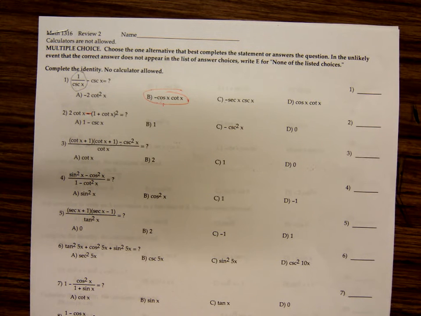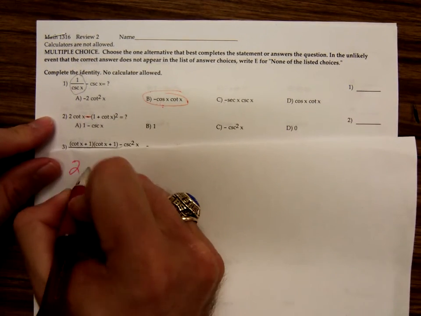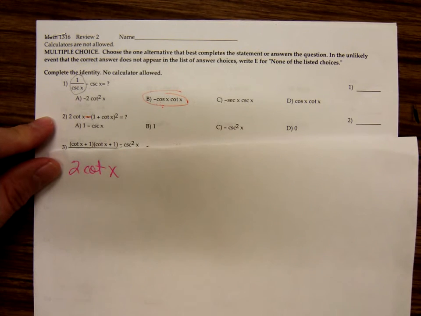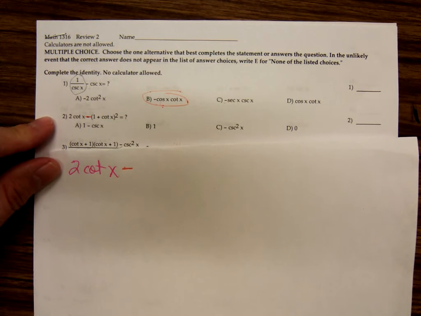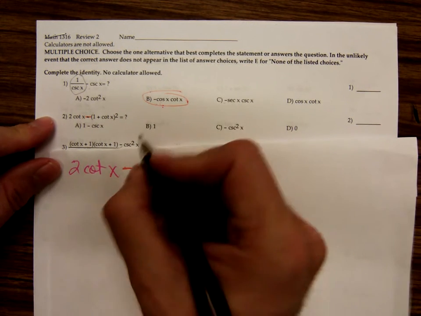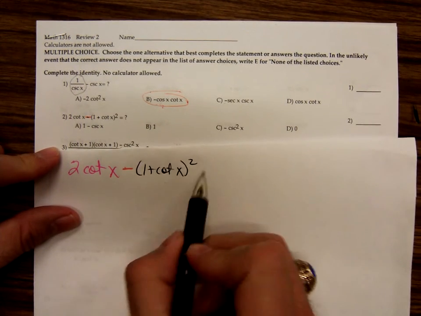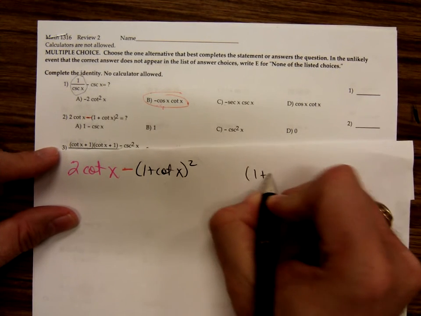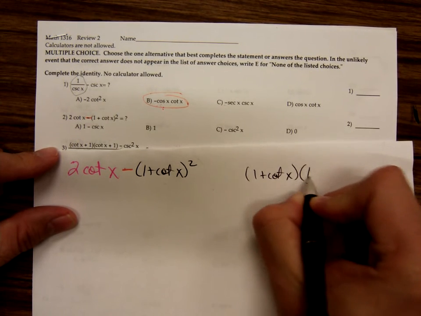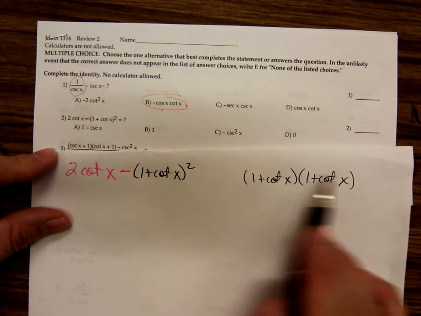So here's problem number 2. Let me write it down, color coding it. 2 cotangent x minus 1 plus cotangent x all squared. Well, this 1 plus cotangent x squared, we're going to have to FOIL that out. Some of you can do that in your head. Some of you need to write it out. Either way is okay. So just sort of FOILing it out, showing my thought process.